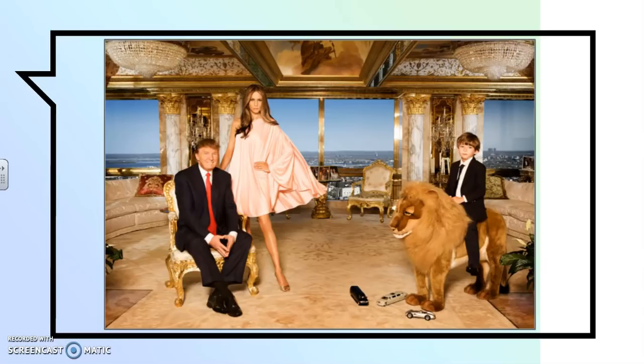Notice how everything is trimmed in gold. His son is riding a stuffed lion. They're wearing fancy clothes. The carpeting is luxurious. The furnishings are luxurious. They lived an opulent lifestyle in Trump Tower.